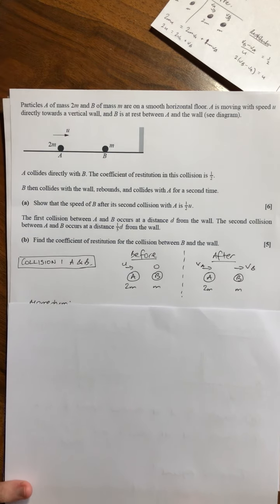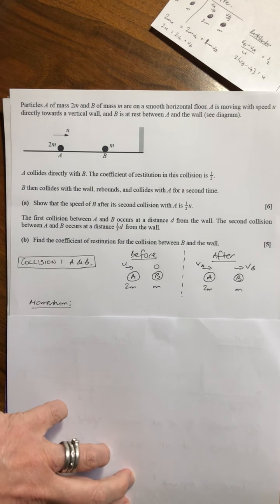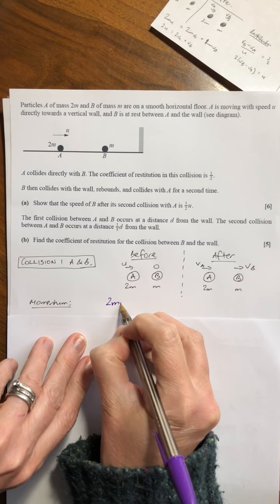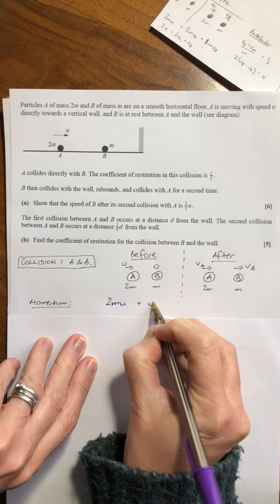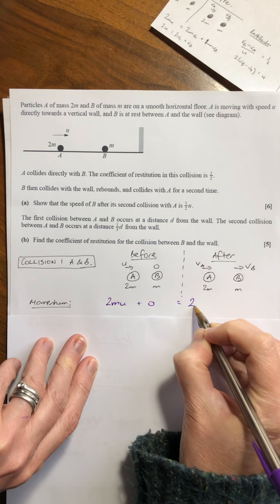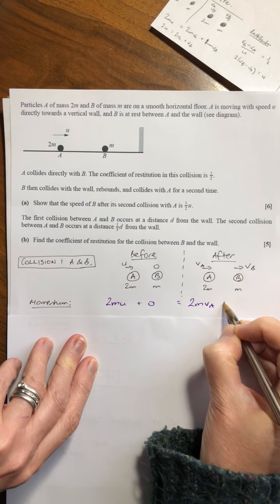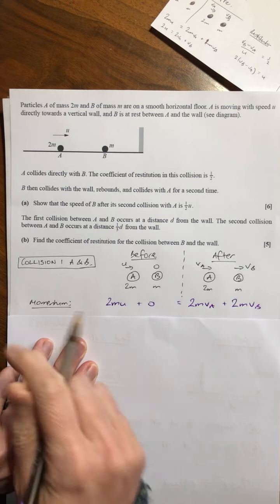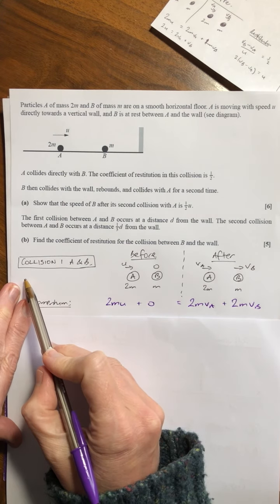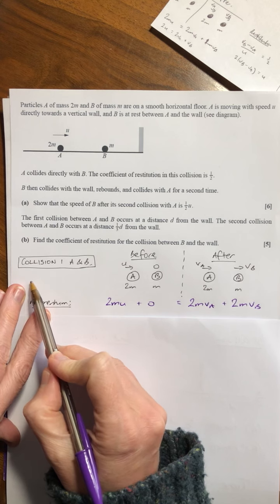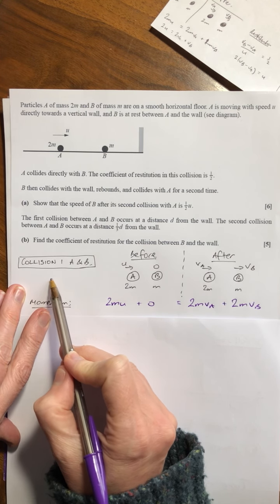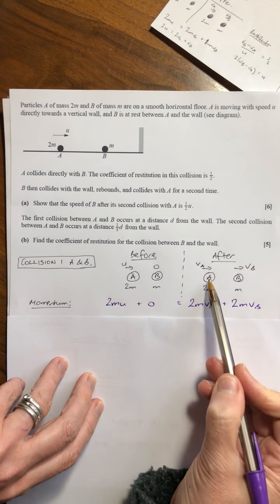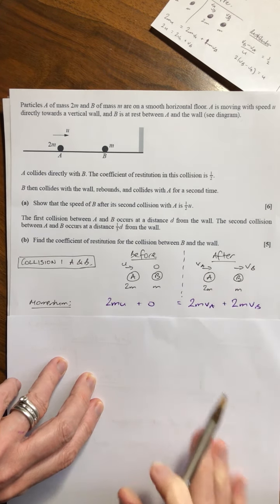Right, two things. As you know, the first of these is momentum. We need to use our momentum equation. So momentum of A, 2mu, momentum of B is 0. That's equal to the momentum after: 2m, the velocity of A, plus 2m, the velocity of B. You could say I haven't clearly defined those variables. Some of you might argue that writing down the velocity of A before equals VA might be a good thing to do, but because I've got it on the diagram, I don't need to. I've clearly said this is after, and you know what it's referring to.